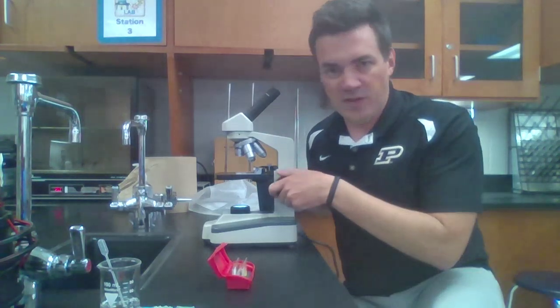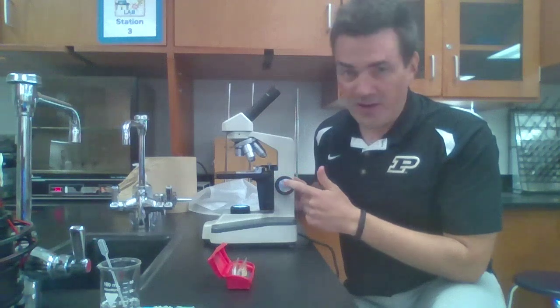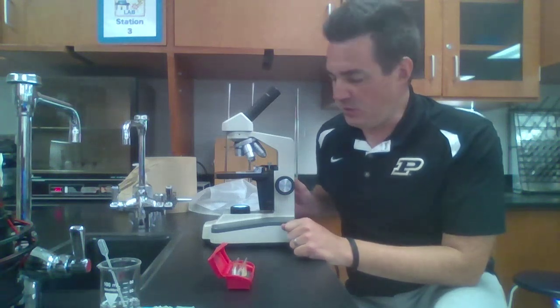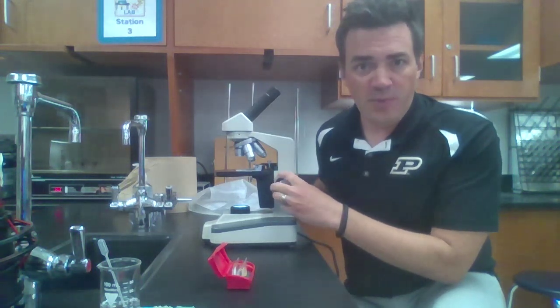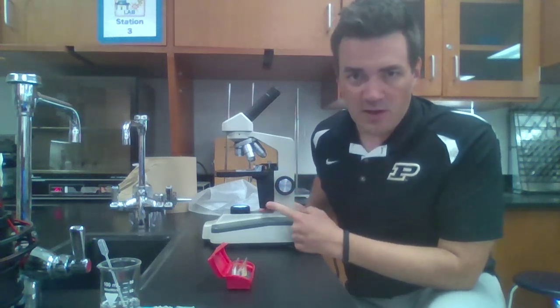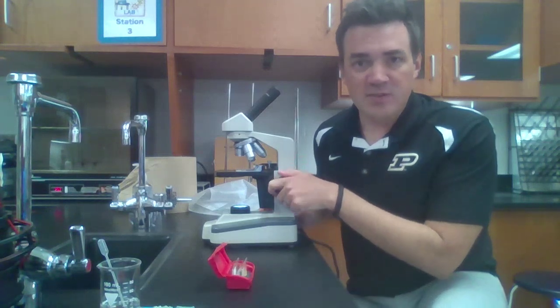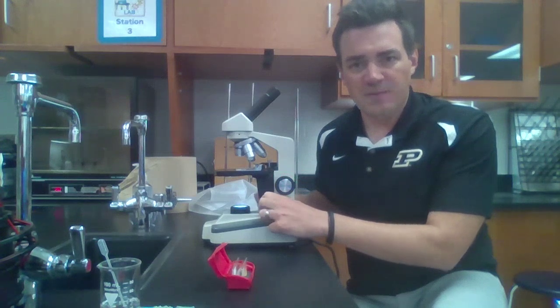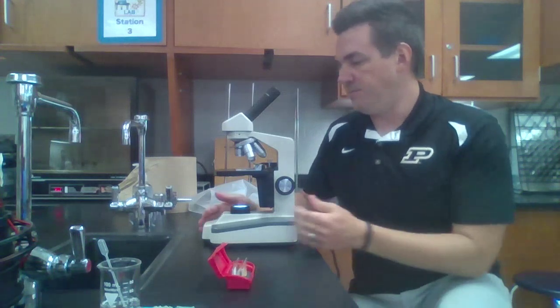When you do that, you're going to be able to adjust using your coarse adjustment knob to get that slide into focus. Only on low power should you really ever use the large knob. You can use the smaller knob when you are on higher power. The reason for this is the coarse knob moves the stage really quickly, the fine one moves it very slowly, and we don't want to smash our slide and our stage into our lens.